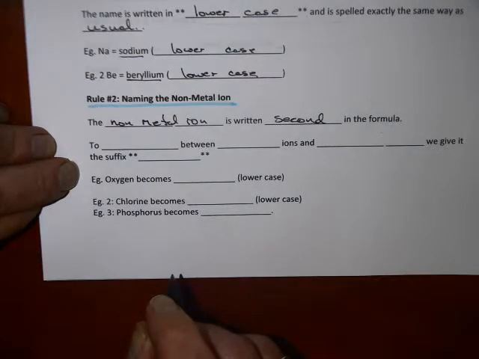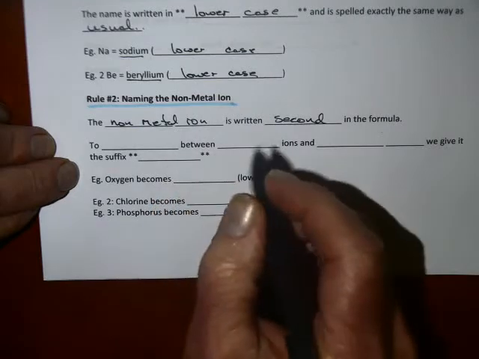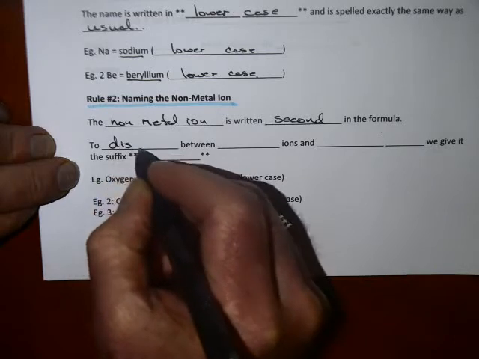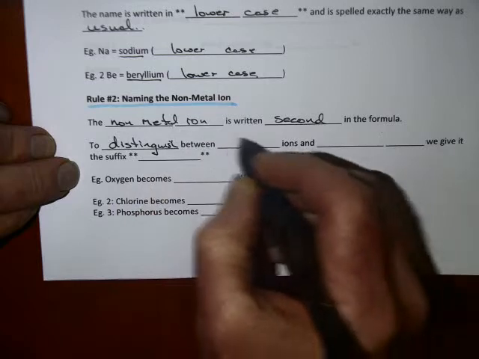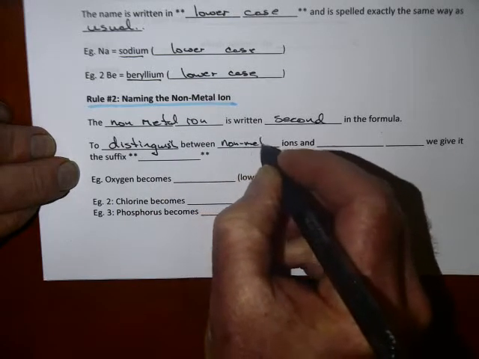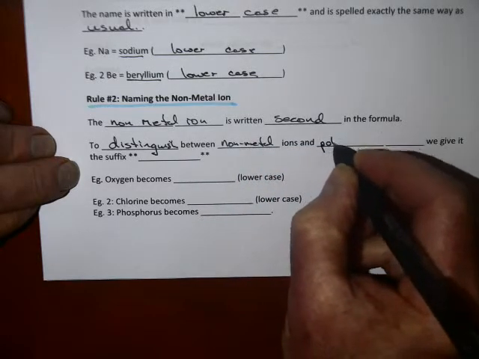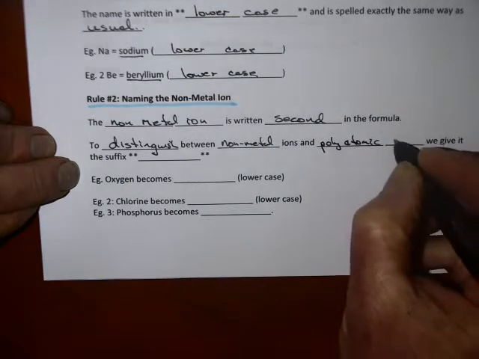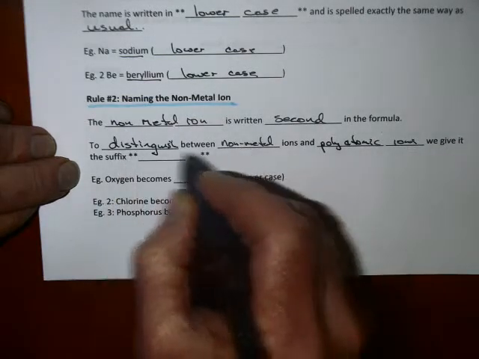Again, just review. To distinguish between nonmetal ions and polyatomic ions, we give the suffix. Suffix means it's at the end of the word.